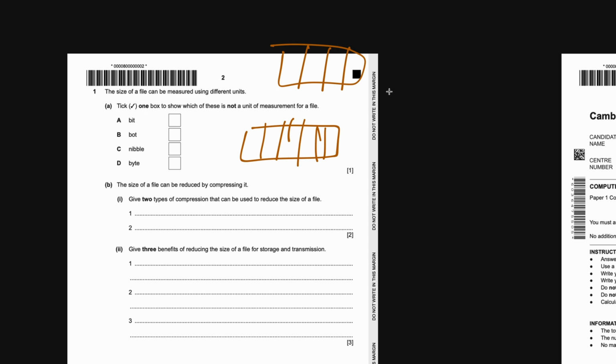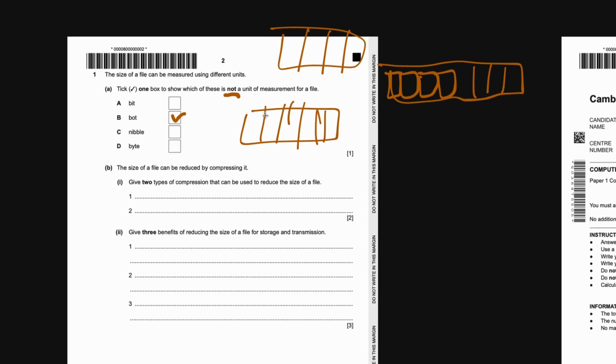So a bit is the 1 unit, 4 bits are a nibble, and 8 bits or 2 nibbles make up an entire byte, which are all a unit of measurement for a file. A bot is the only wrong answer, which we want something that's not a unit of measurement.